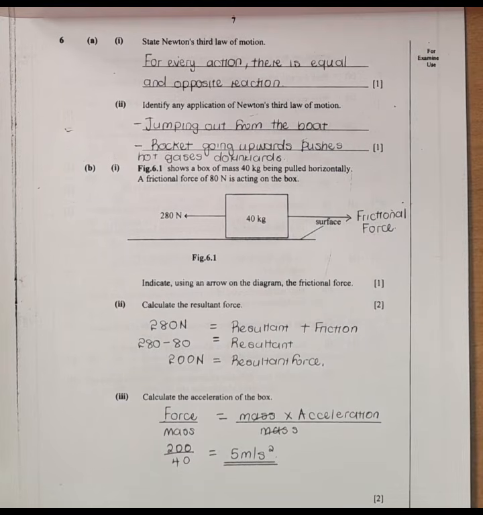This marks the end of our tutorial today on section A of Combined Science paper 2, June 2024.